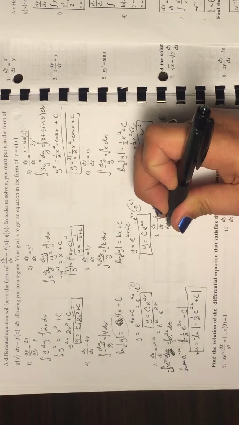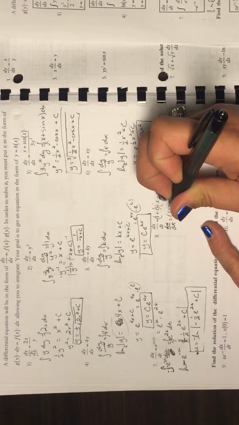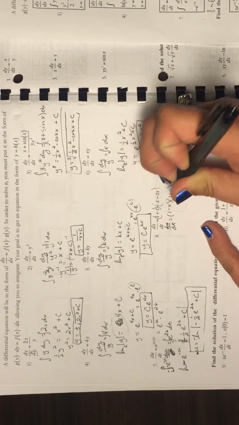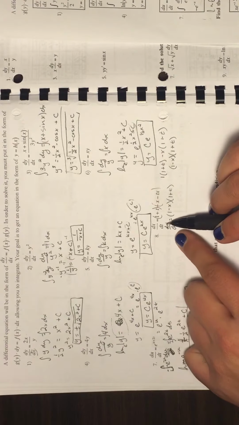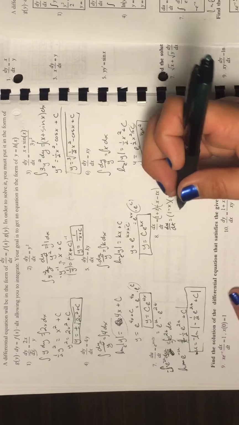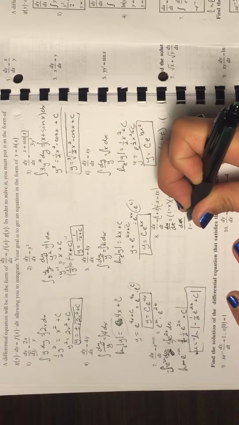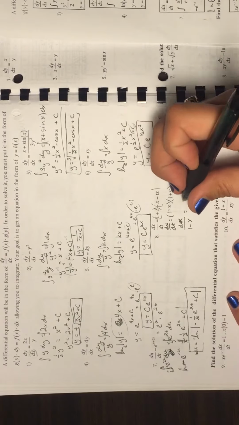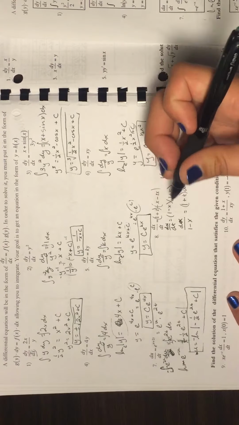So this dx dt really equals 1 minus x times 1 plus t, okay? So we're going to move the dt over here, move the x over here, because the x is on top, so we're treating it like our y. So this is going to be dx over 1 minus x equals 1 plus t dt, okay?